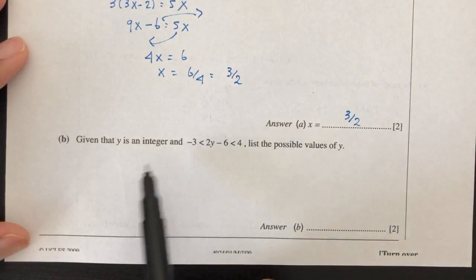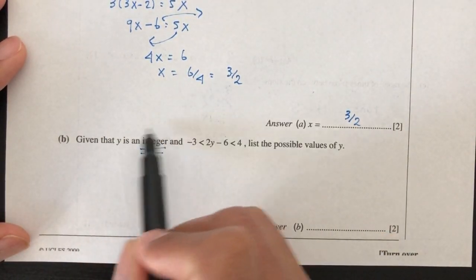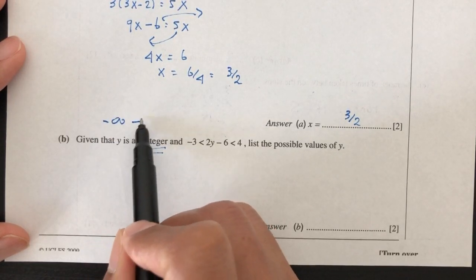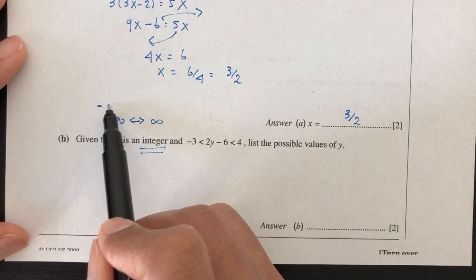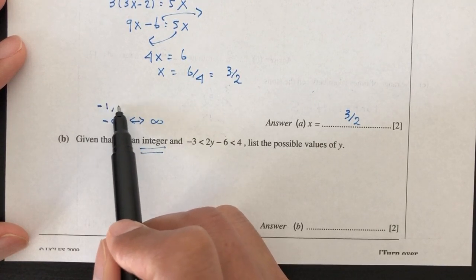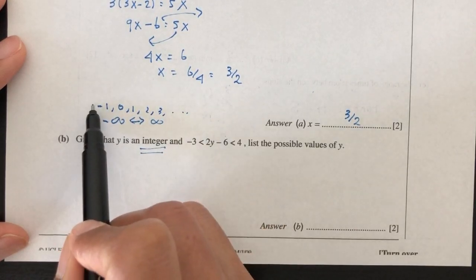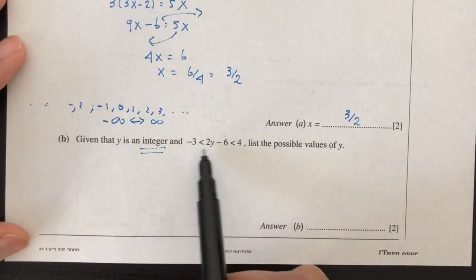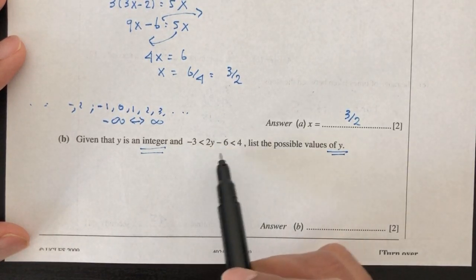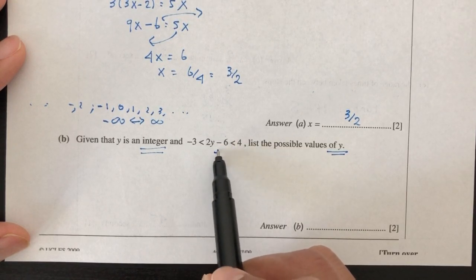Now part B, given that y is an integer, integers are whole numbers from minus infinity to infinity. So basically you can say it's minus 1, 0, 1, 2, 3 going on, and here we have minus 2 and going on as well. So we have to find the value of y. So we have to make this become y. So how can we do that? We can add 6 everywhere.